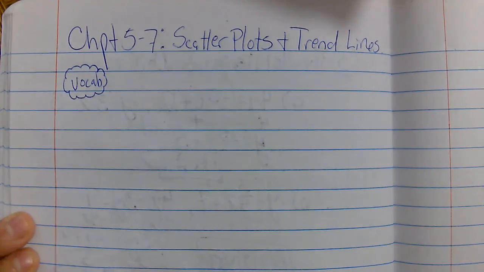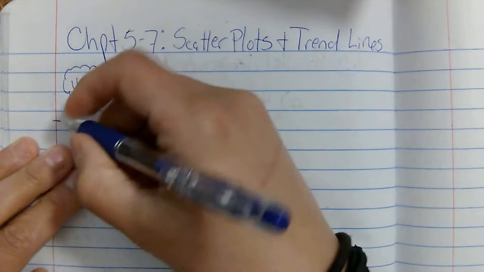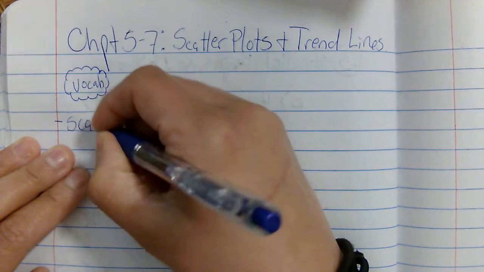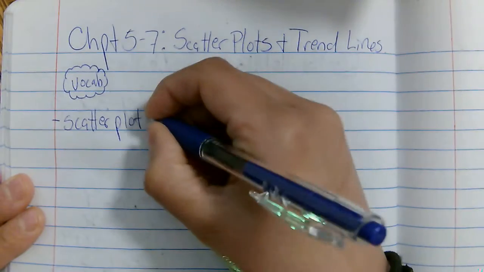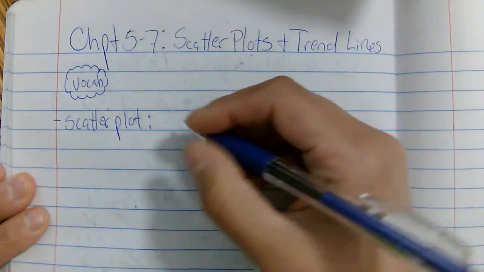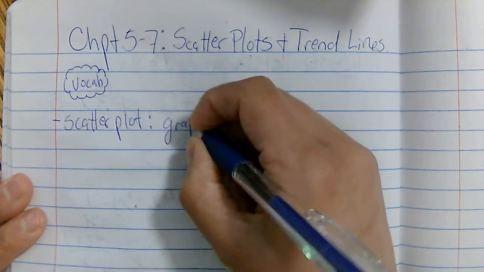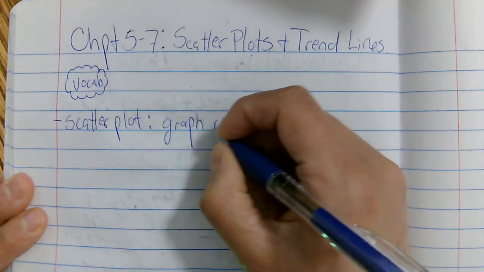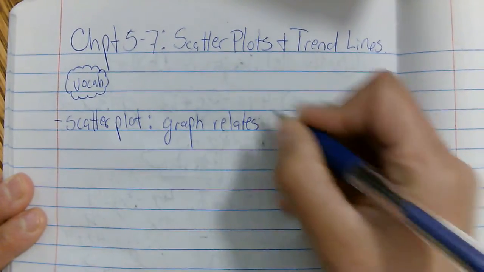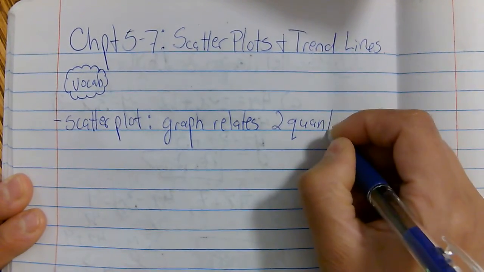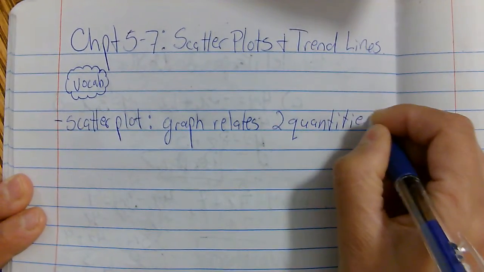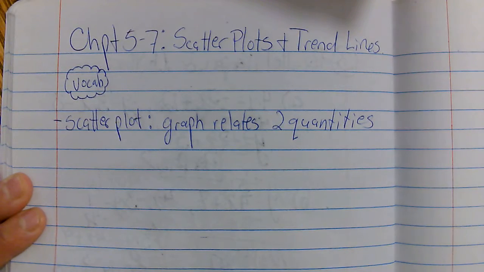Alright, so first one we're going to do is the word scatter plot. So a scatter plot is a graph that relates two quantities. So they're comparing two quantities, just as we've been doing with basically every coordinate plane that we've been dealing with.